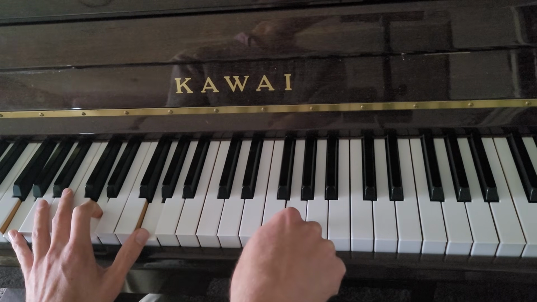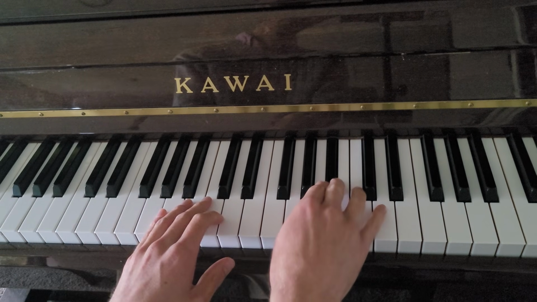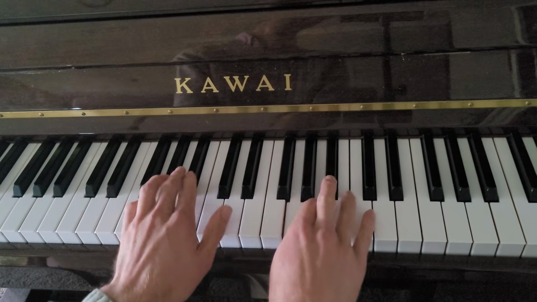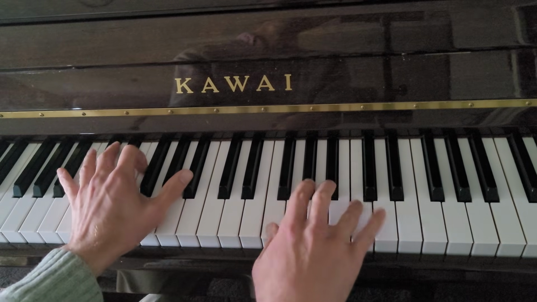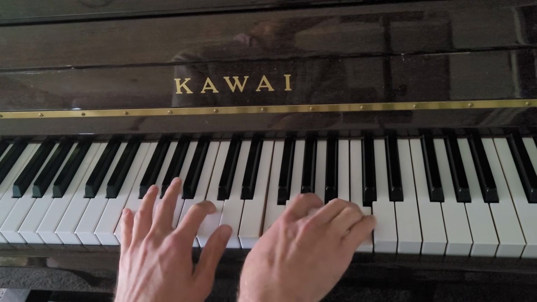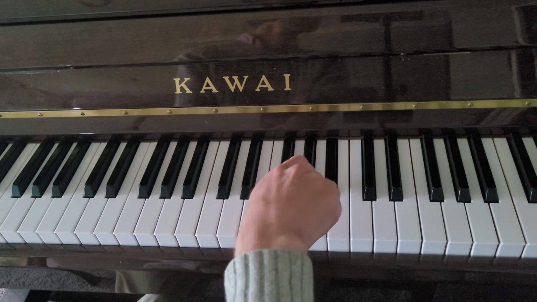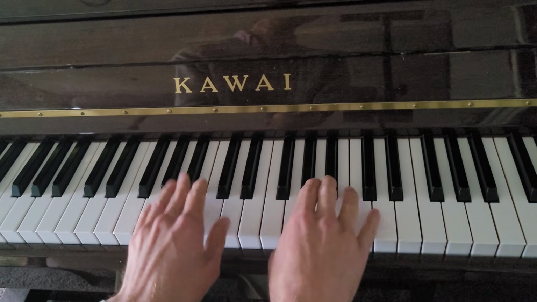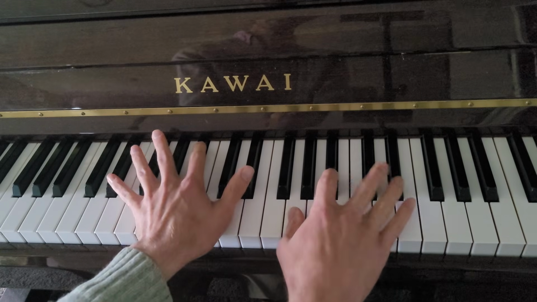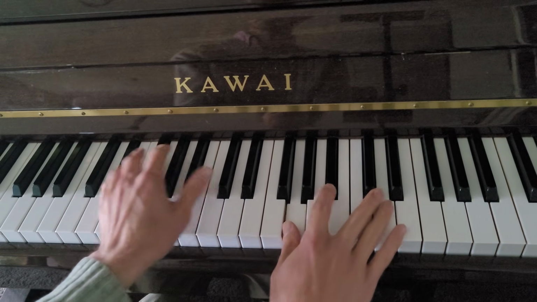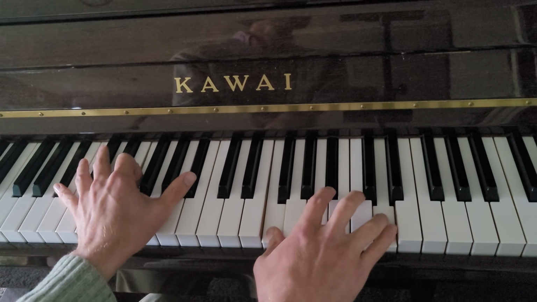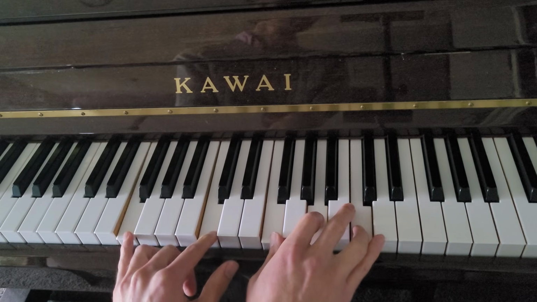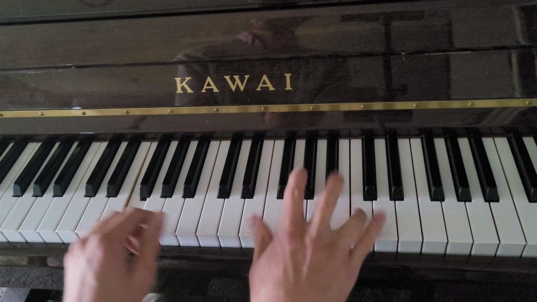So we could feel that G is home, but we could also feel like B flat's home. Right? So they're both right. In the key of G, we're thinking 1 is minor, G minor, flat 6, E flat, flat 3, B flat, and flat 7, F. One more time around.